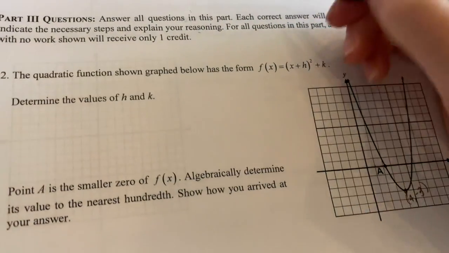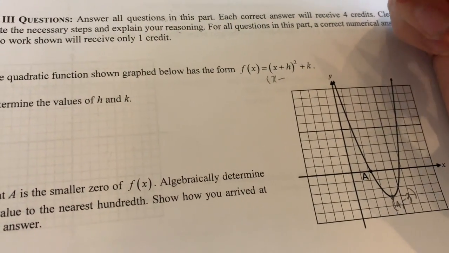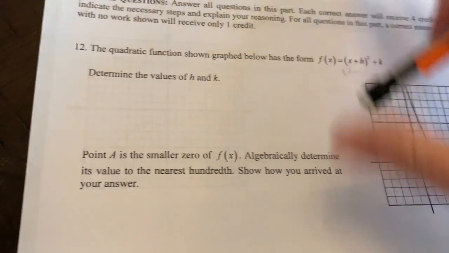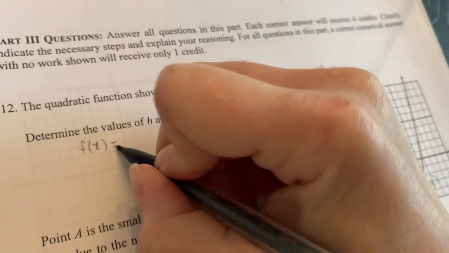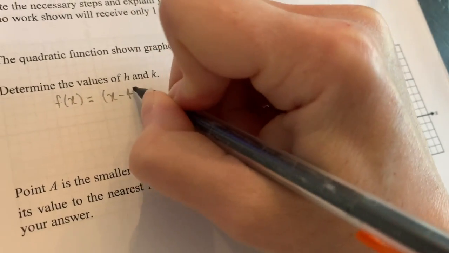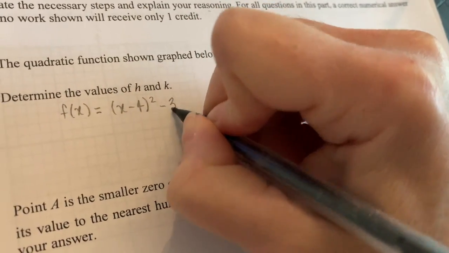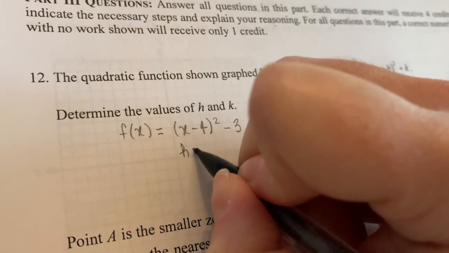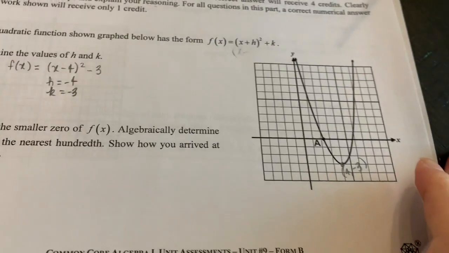So in order to show that, that would look like this, x minus 4, right? So let me write that down here. This would look like the following: (x minus 4) squared minus 3. Okay, so h is going to be negative 4 and k is negative 3.